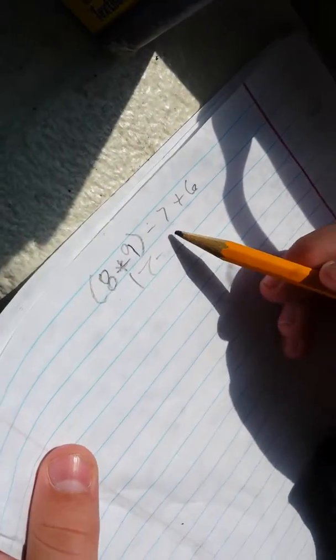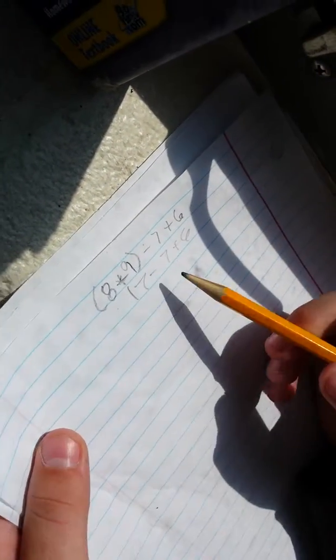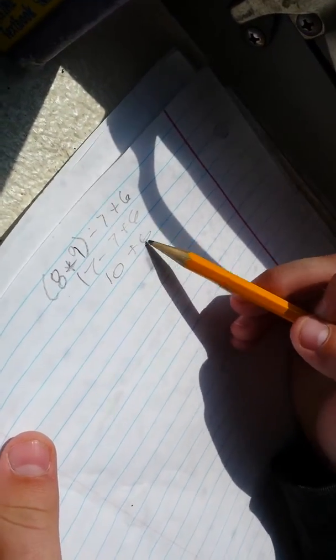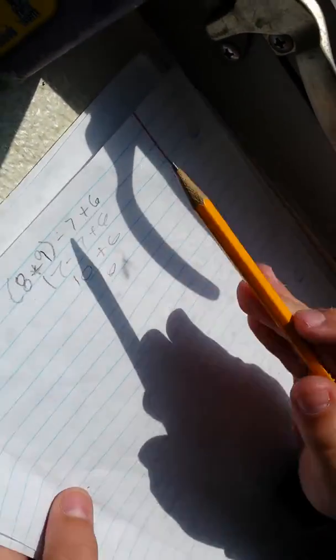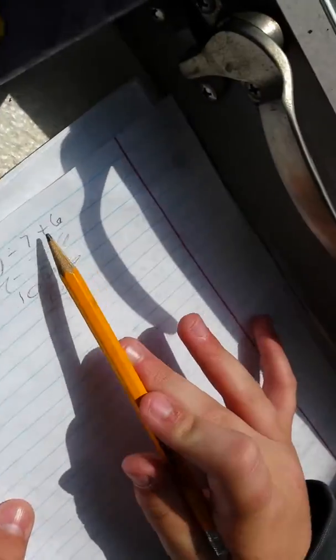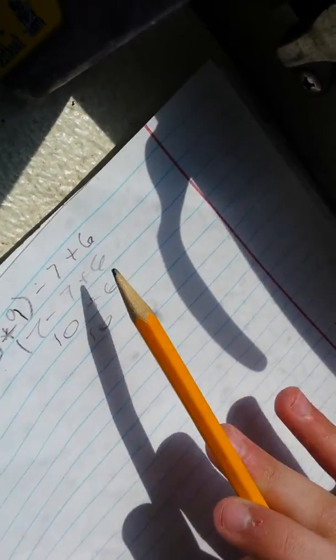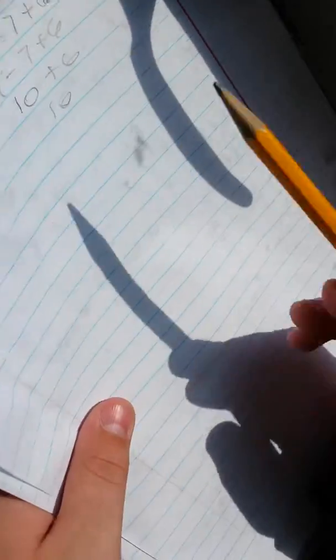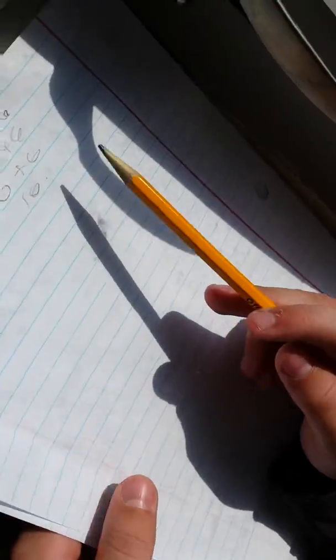So you do 17 minus 7 plus 6. So in this case, you would do 17 minus 7 to get 10 plus 6 equals 16 because the subtraction comes first before the addition. So whichever one comes first, you will have to read that one first and do that operation first. That is one of the rules of PEMDAS.